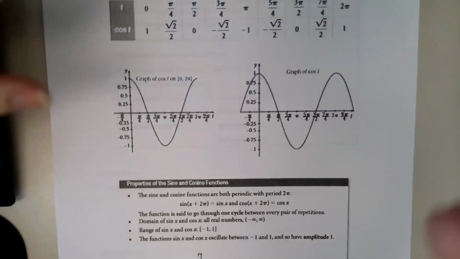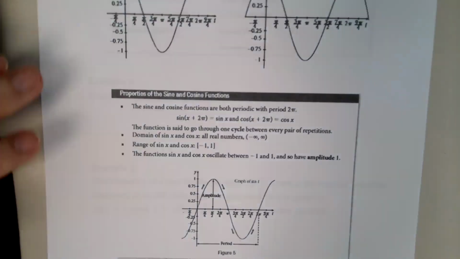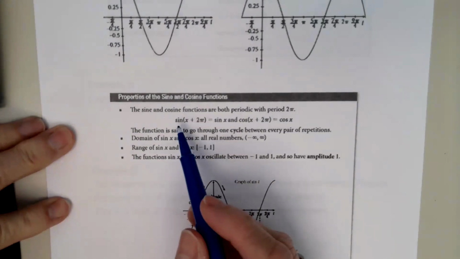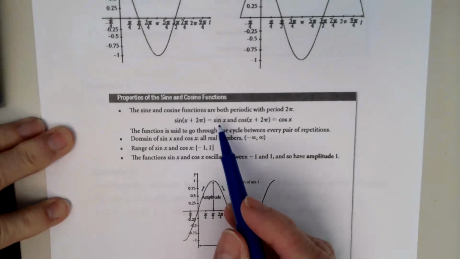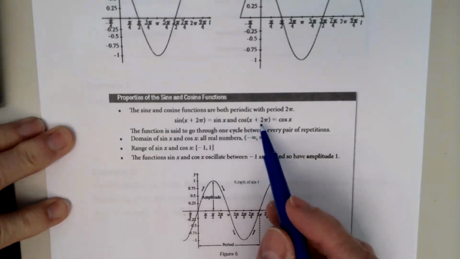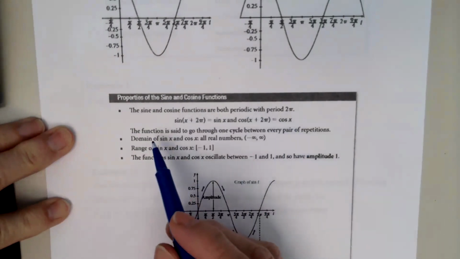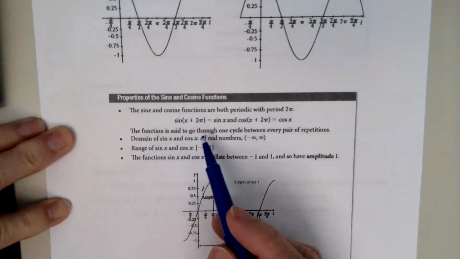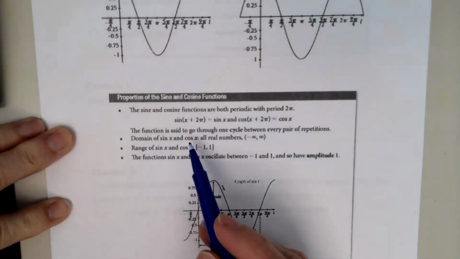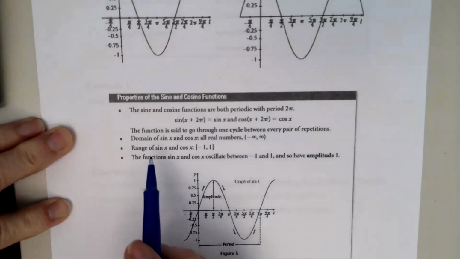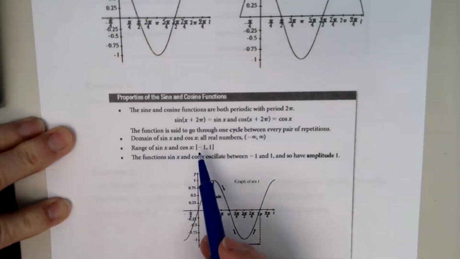So some properties of sine and cosine that are important to know is that sine of x plus any 2π, so coterminal values, is equal to sine of x, and the cosine of x plus 2π is equal to the cosine of x. The function is said to go through one cycle between every pair of repetitions. The domain of sine and cosine is all real numbers, and the range of sine and cosine goes down as low as -1 and up to +1.